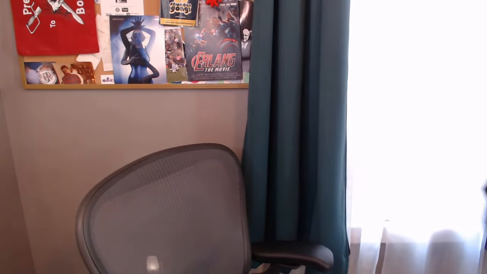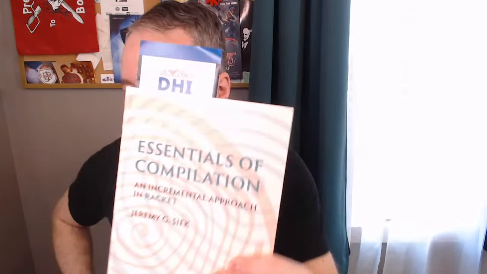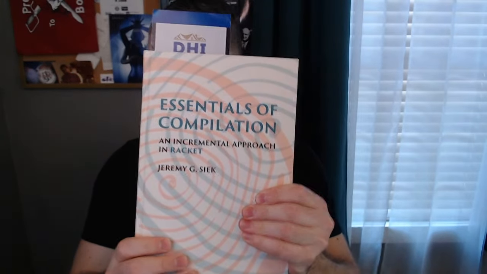We are working through this book. It is called Essentials of Compilation, and I have it up here on my shelf. I'll grab it real quick. If you have not seen this book already, this is what we're working through. And we are using, rather than Racket, which is a Lisp, Gleam, which is a strongly typed language for the Erlang virtual machine and also compiles to JavaScript. It is a fantastic language, simple, straightforward, easy to understand, but also pretty powerful.